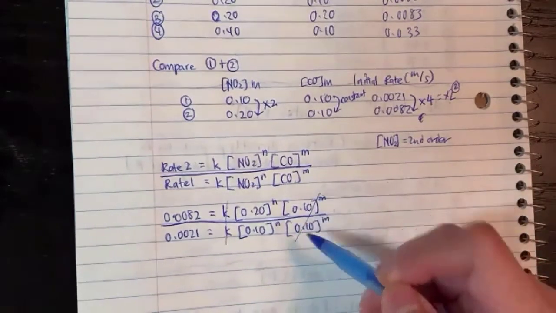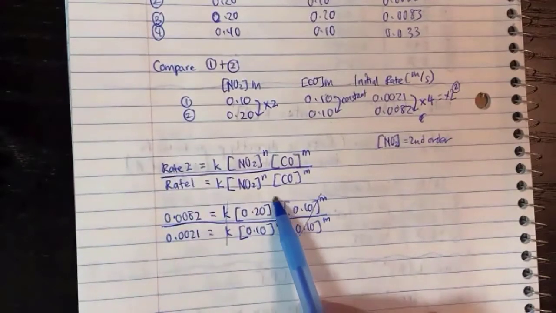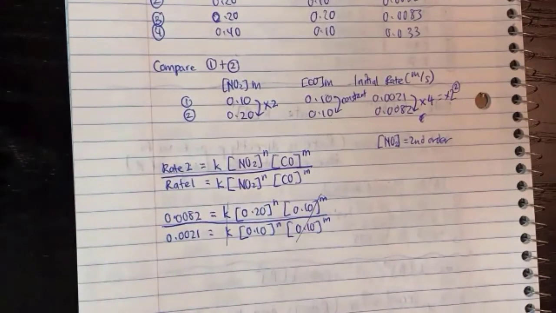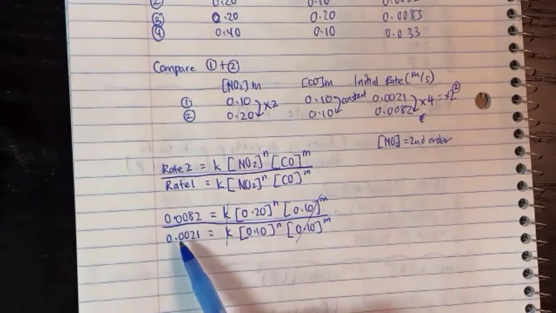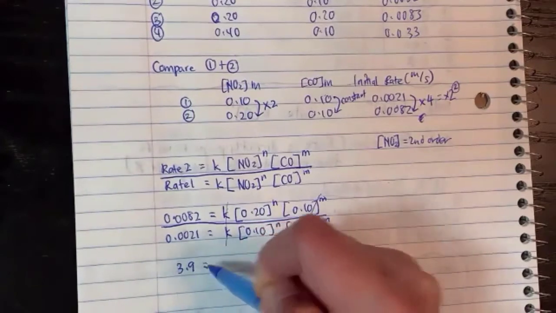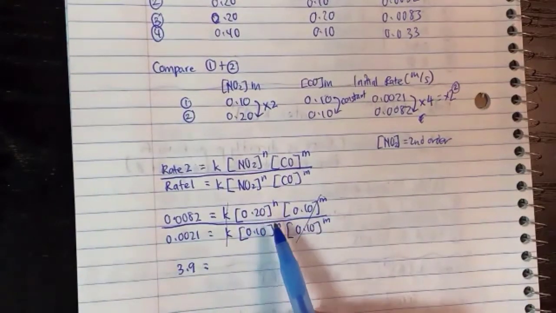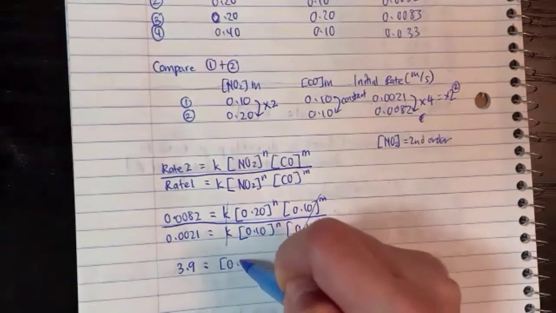So again, I can cancel that term off. So from rate 2 and rate 1, I can solve for N because now there's only one unknown. So how can I solve for this unknown? You take this divided by that, and you get 3.9 here, about 4. And then now you have 0.2 to the power of N over 0.1 to the power of N. So I'll go ahead and write it out and show you.